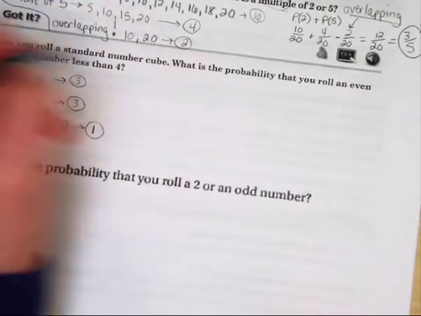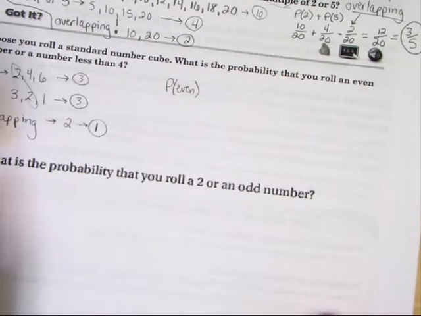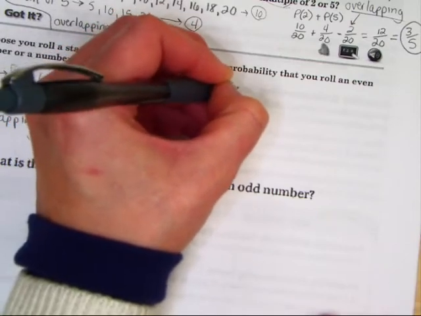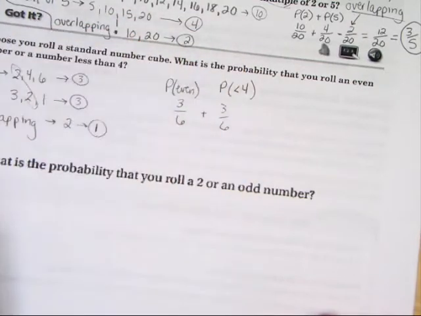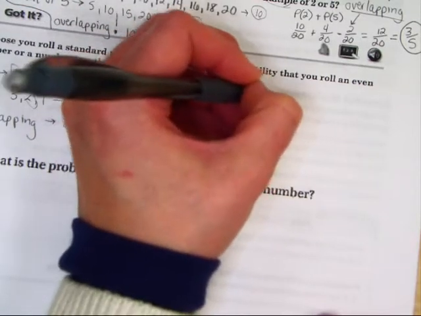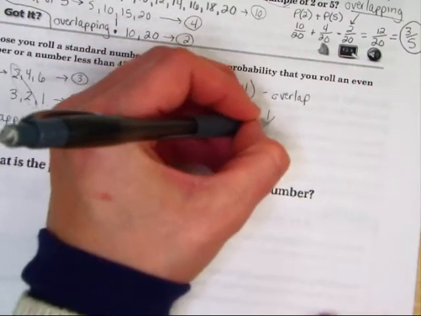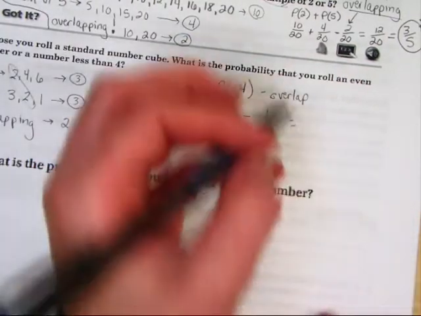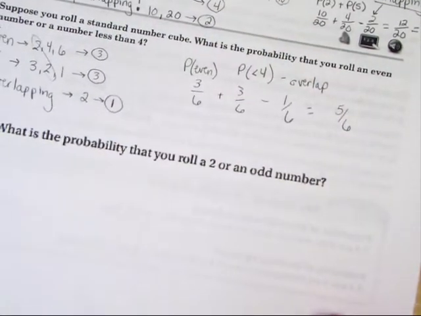So I say the probability of an even was 3 out of 6, plus the probability of less than 4 is 3 out of 6, minus the overlap, which is 1 out of 6, equals 3 plus 3 is 6, minus 1 is 5 out of 6.